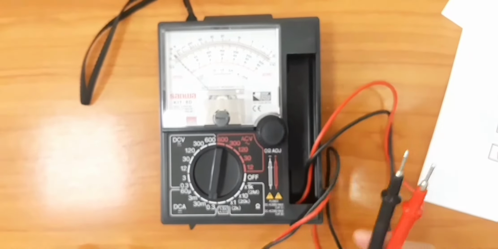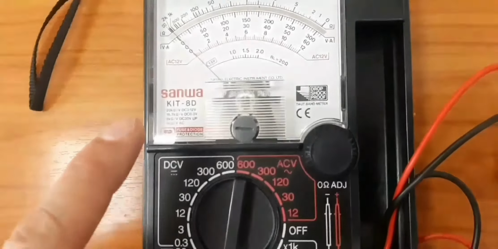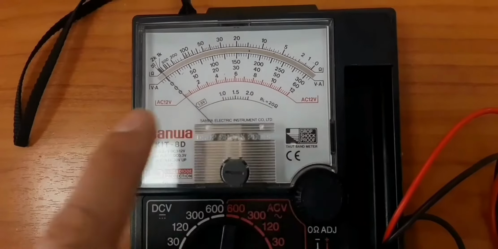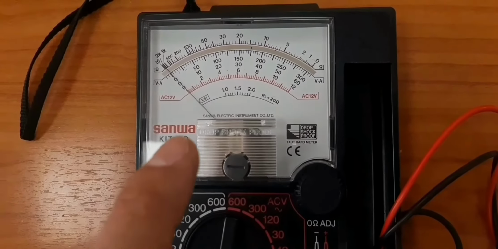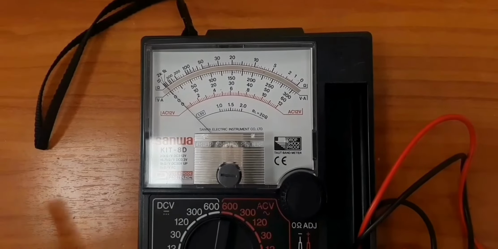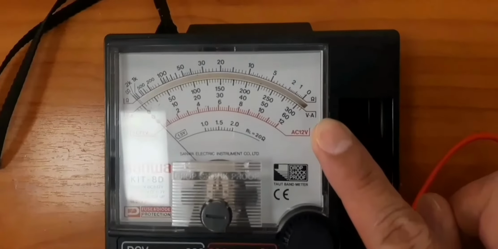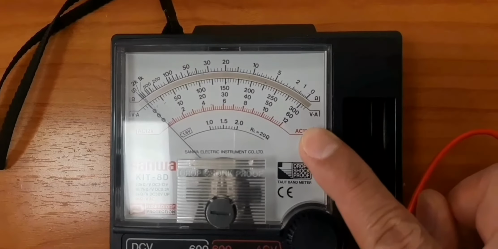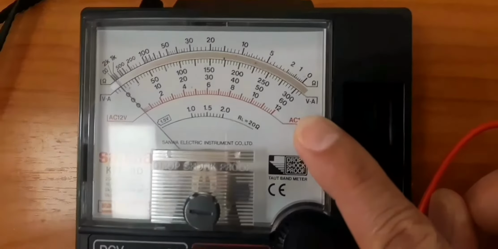Now, let's focus on the scales we will use with this analog multimeter as a DC milliammeter. We will focus on the scale for 300 because we have 0.3, 30, and 3, and we will focus on 60 because we have here 60 microampere.